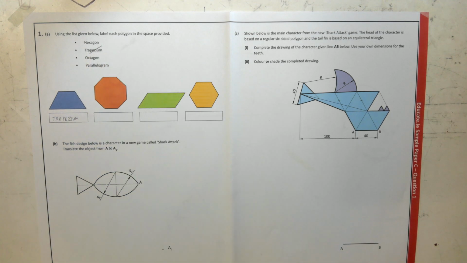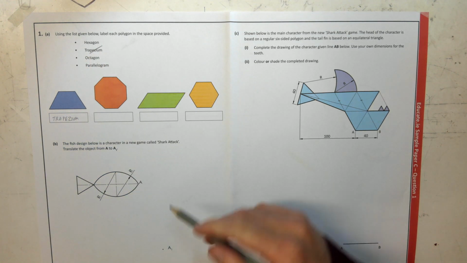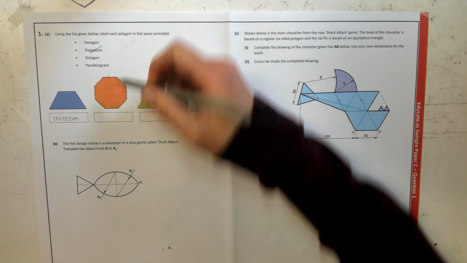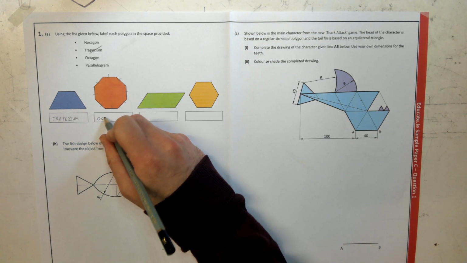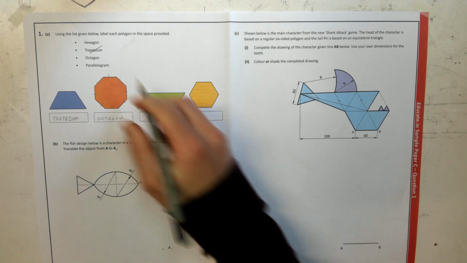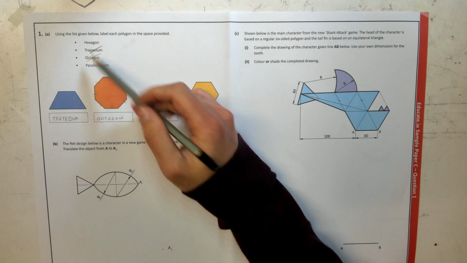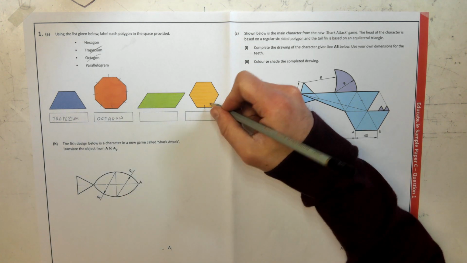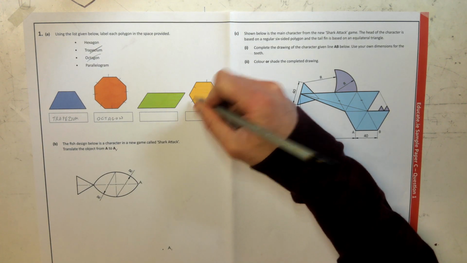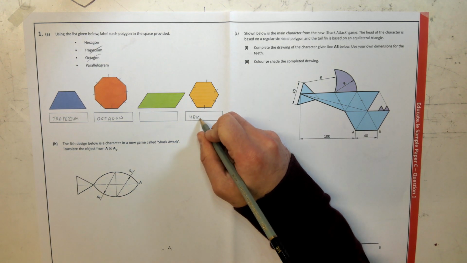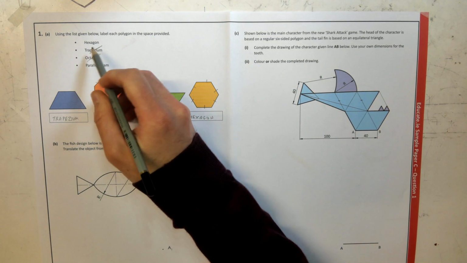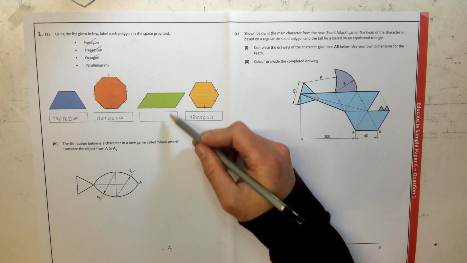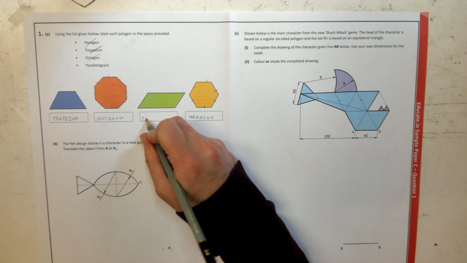We can remove that then. Next one we have is an octagon. So if we count them out, we have 1, 2, 3, 4, 5, 6, 7, 8 sides. After that then we're left with the hexagon and the parallelogram. We know the hexagon is a 6-sided figure. We have 1, 2, 3, 4, 5, 6 there. And then we're left with our parallelogram, where we have two sides parallel there, two sides parallel there.